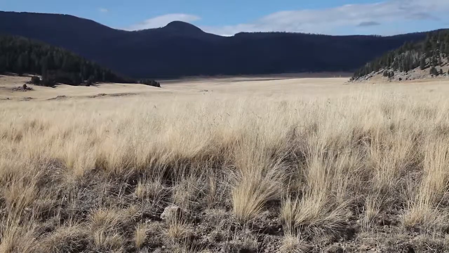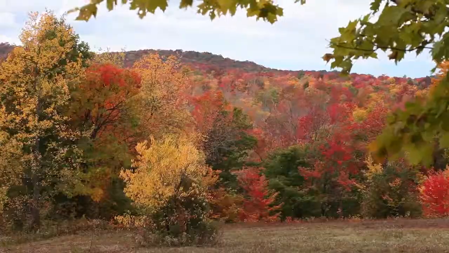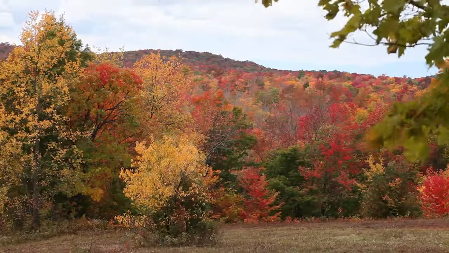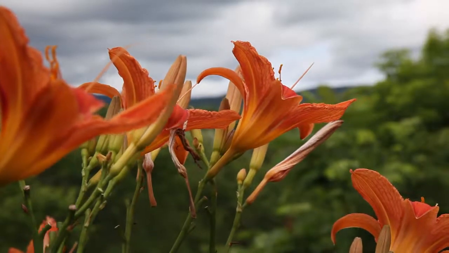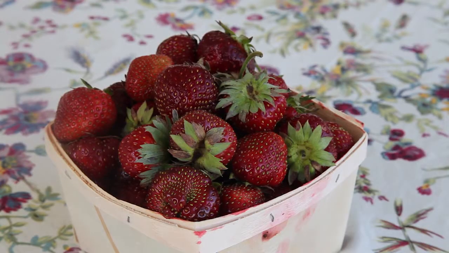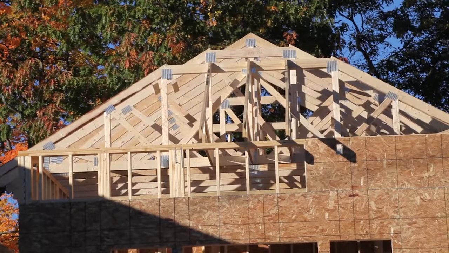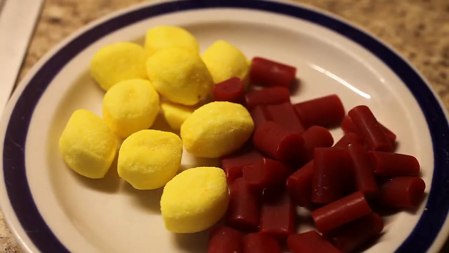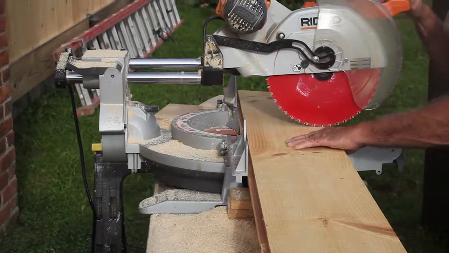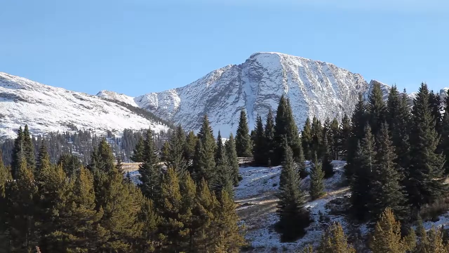What do the following things have in common? The grass in this field, the colorful leaves on these trees, these brilliantly colored flowers, this spiky cactus, these strawberries, the wood in this new building, and these pieces of lemon and cherry-flavored candy. That's right, all of these things are plants, or they're products produced by plants.